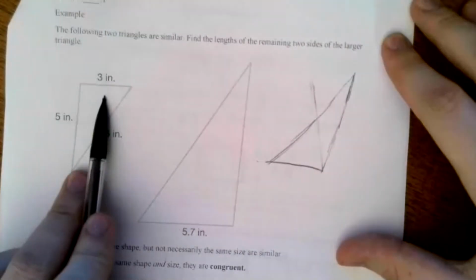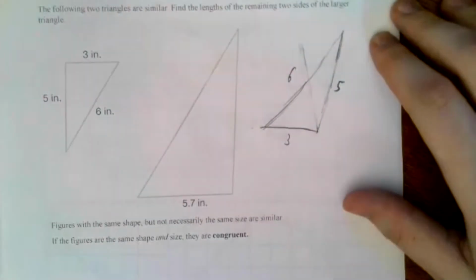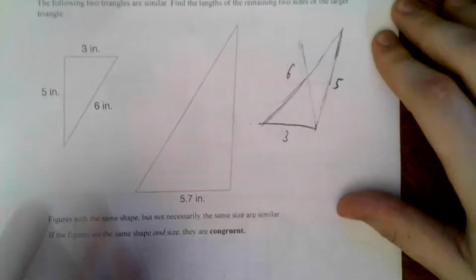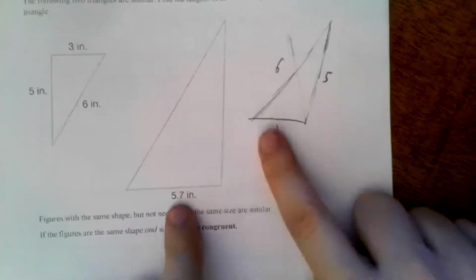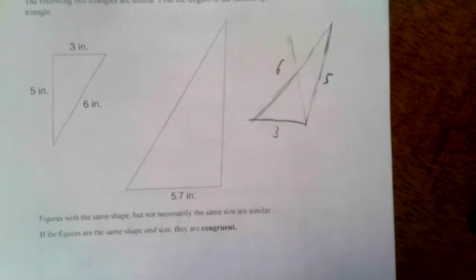So I know that the really short side is 3. The longest side is 6. And then the other one's 5. Okay, so I'm just redrawing that triangle over here. So I want to use the ratio to find the lengths of these longer sides, right? And the way I can do that is we know the lengths of the bottom parts of the triangle, right?